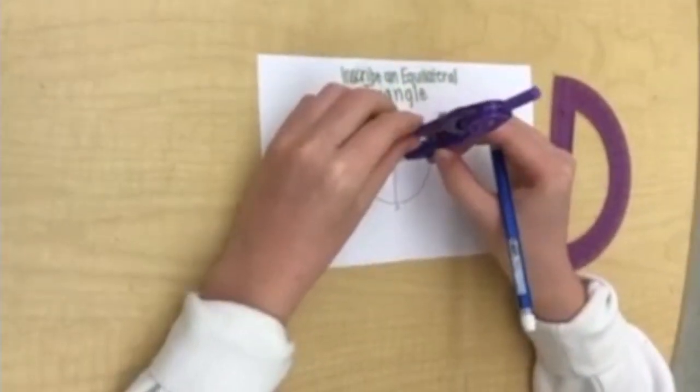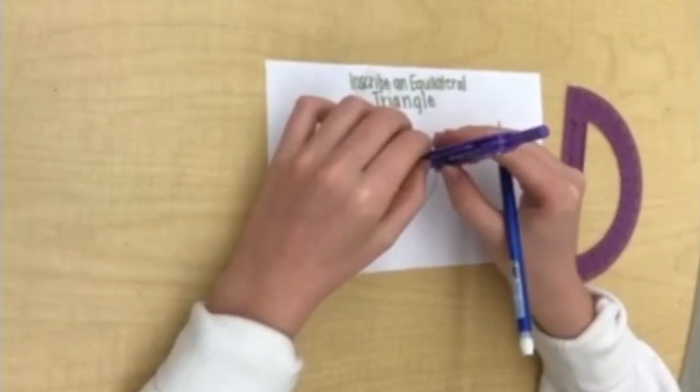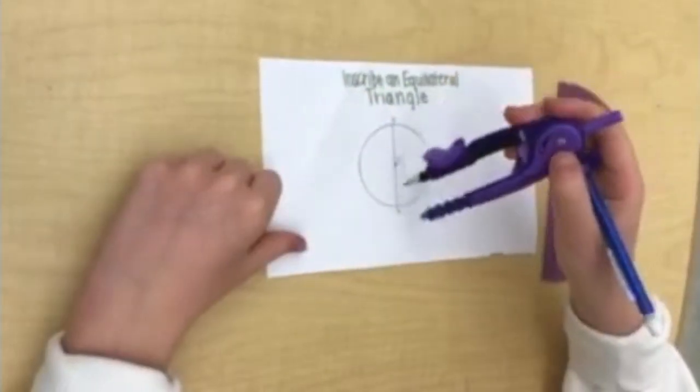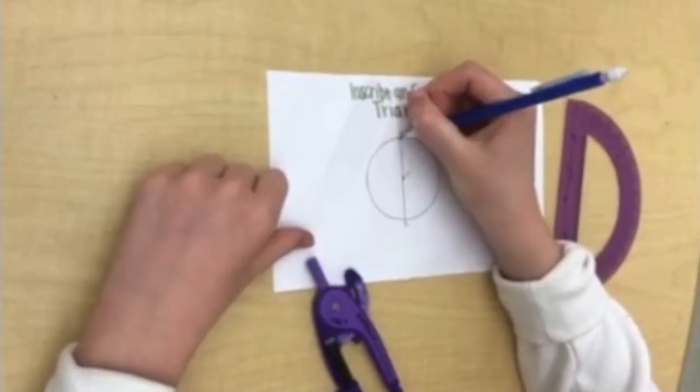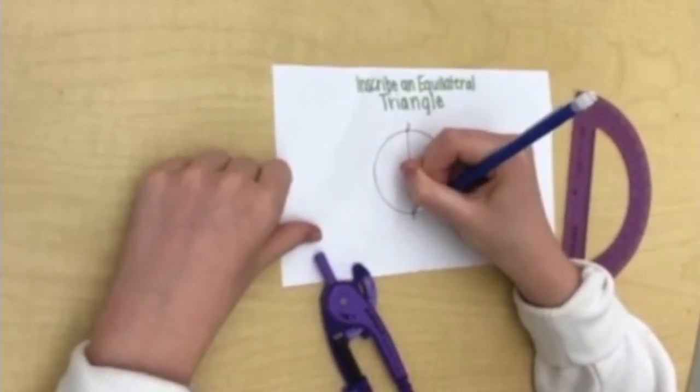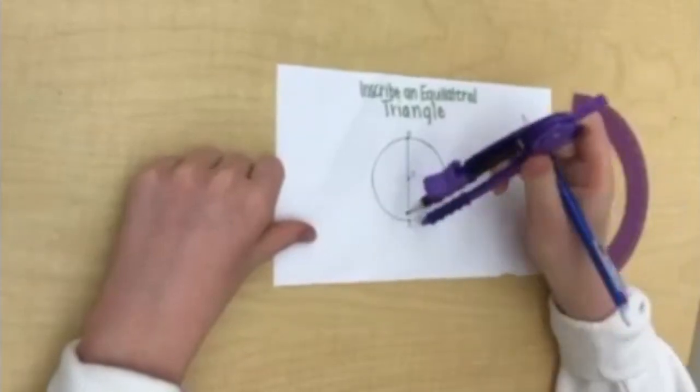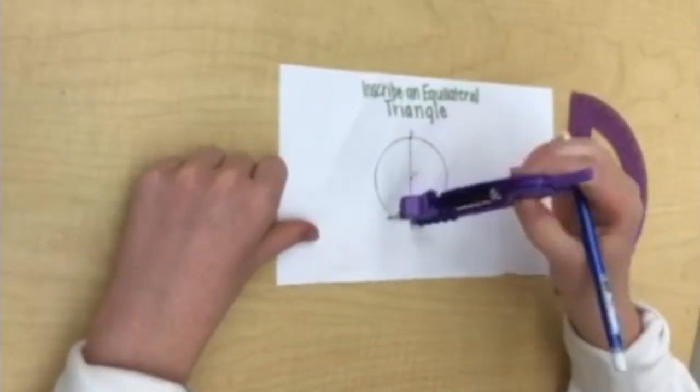Next, take your compass and stretch it the length from point A to point O, or from point B to point O. Once you've done this, place your compass on point A and create a semicircle.